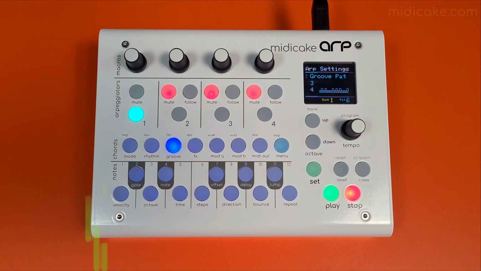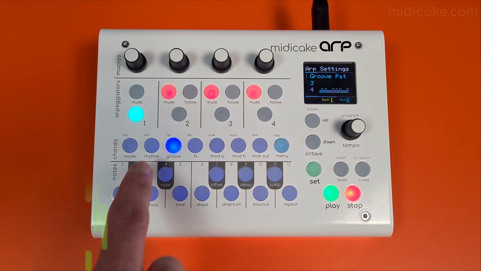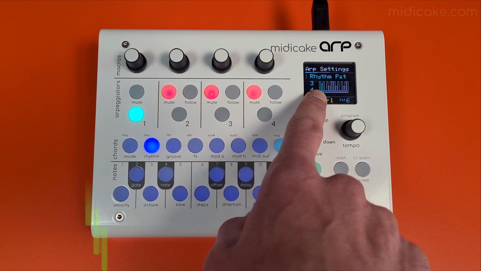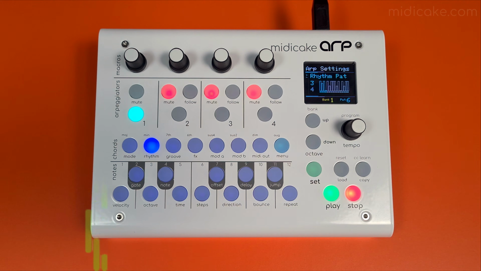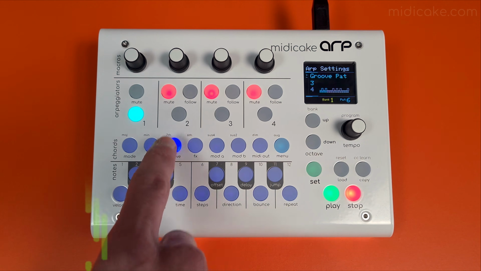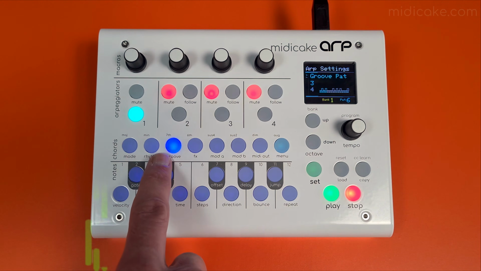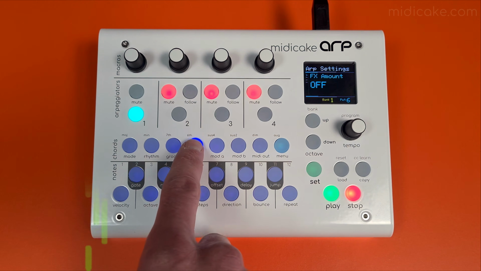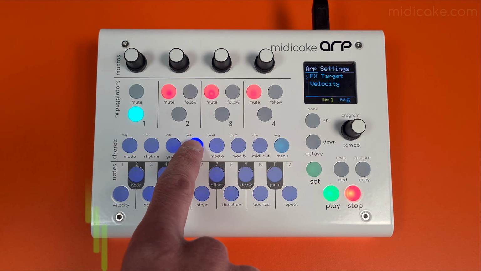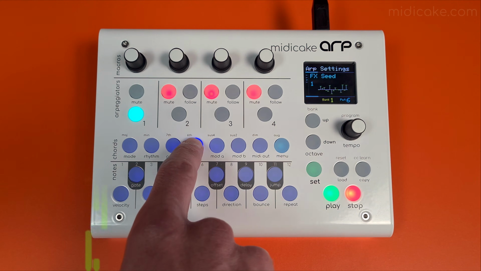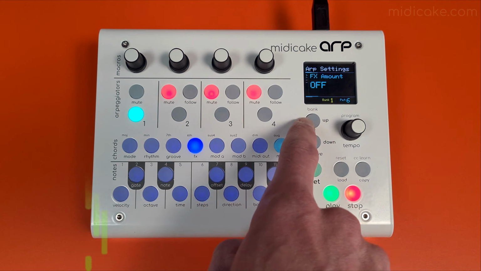For the groove pattern, I've got a little swing set up, so that second note in the rhythmic pattern is delayed slightly, and then the 4th is missed out. There's nothing unusual going on. Both rhythm length and groove length are set to 4. And then I think I should add a little bit of modulation to the velocity. So I'm just using a standard C and running over 1 bar.